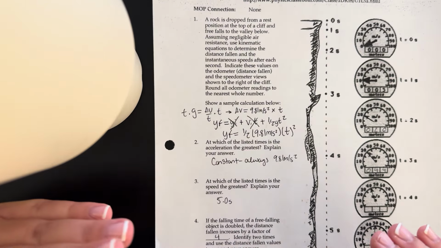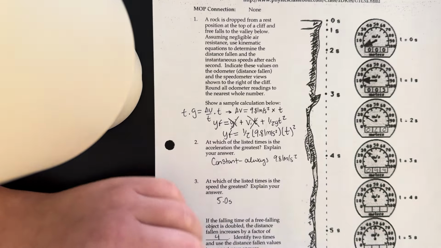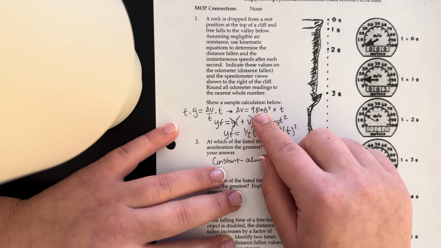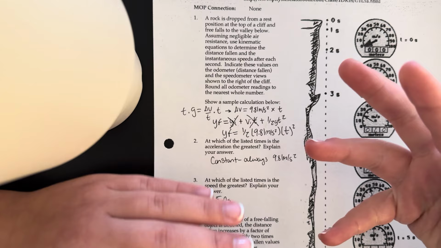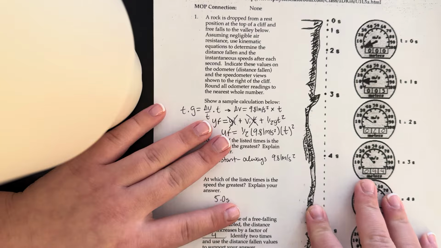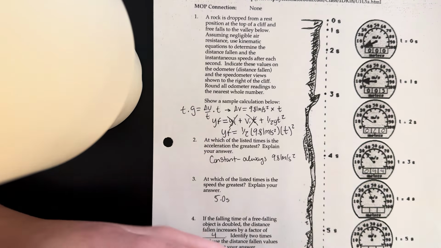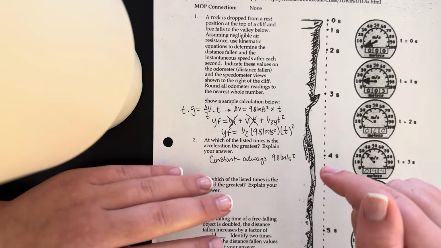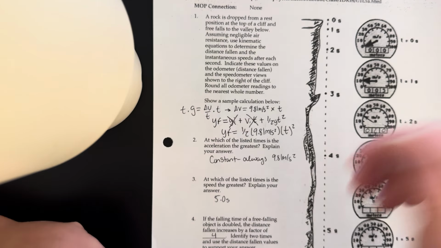Now, sometimes they use the negative, sometimes they don't. For most of this worksheet, they've used 9.81 meters per second squared as a positive value. So if that helps you get the right answers or helps you match them up better, use the positive, but know that you're not wrong in writing it as negative either, because that acceleration is in the downward direction.